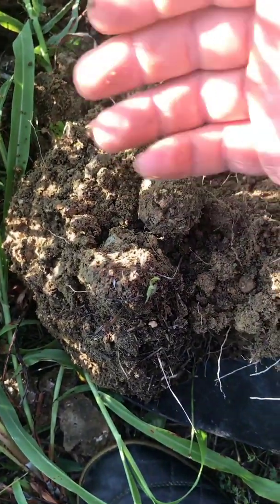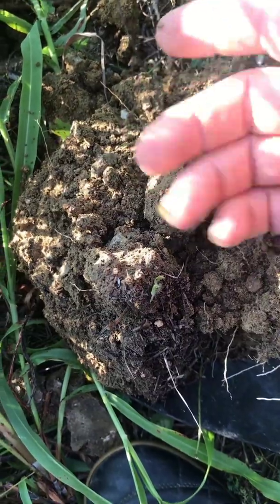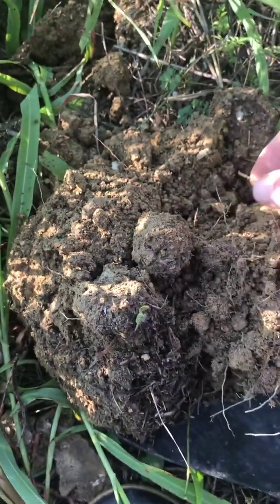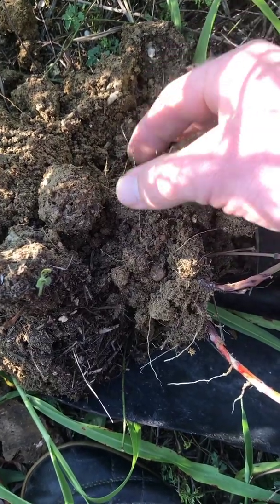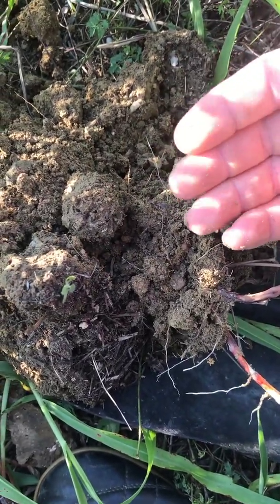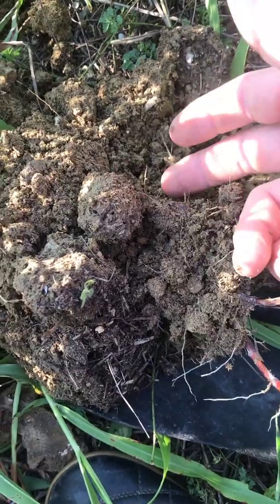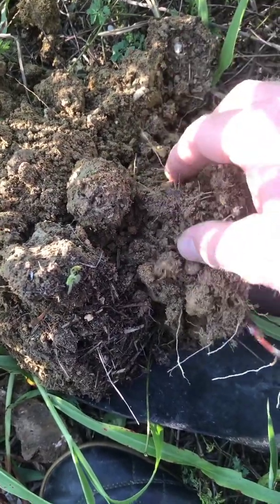Water is able to get down in here. Air is able to get down in here, and plants do need air. All these roots that you see here need air. They're not green. They're not doing photosynthesis. They're respirating just like I am. They need oxygen, and they give off CO2. This is living cells, okay?